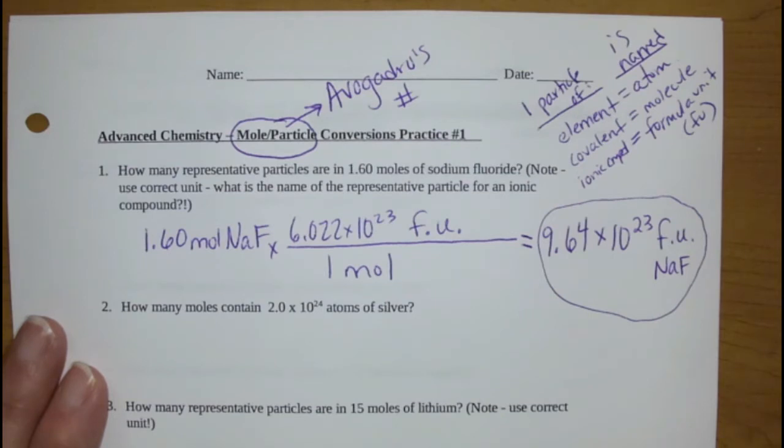You have to write like the sodium fluoride. That would be good practice to do so, because when we get into our next unit, when we do stoichiometry, we're not just talking about one thing. When we do a problem, it could be lots of different things.